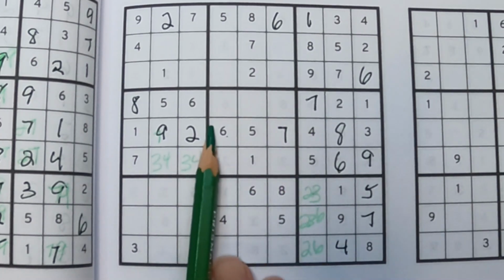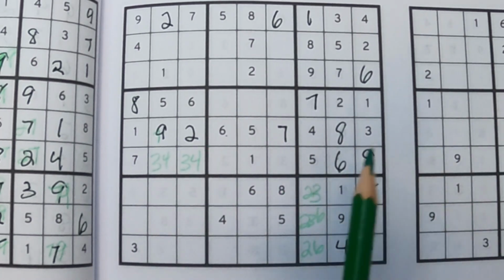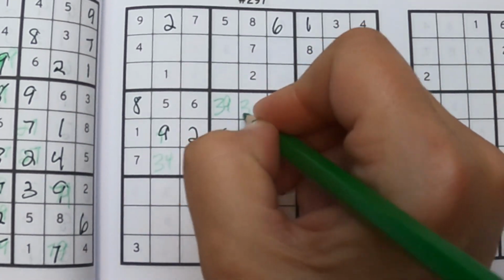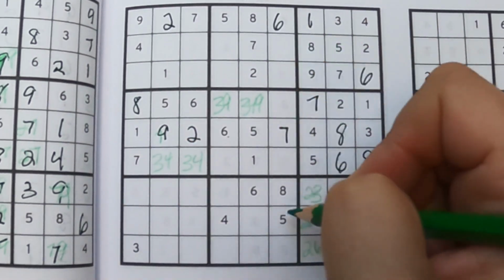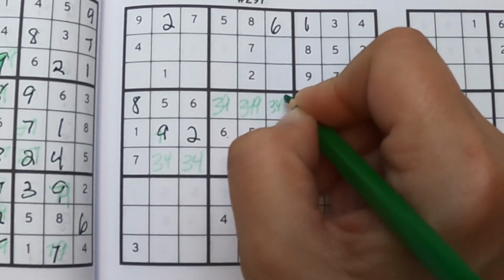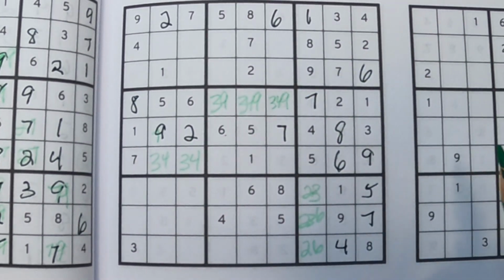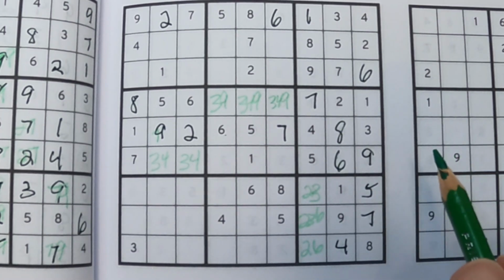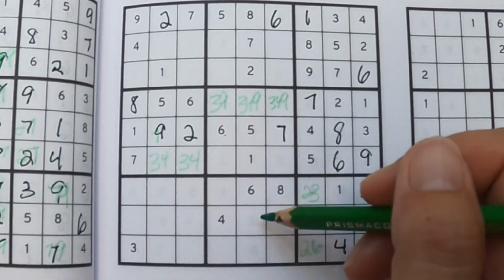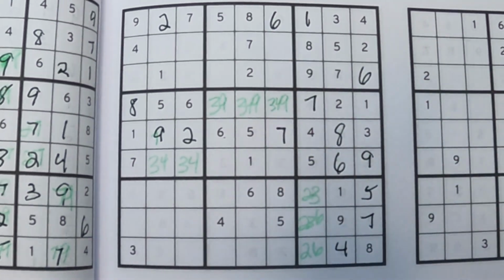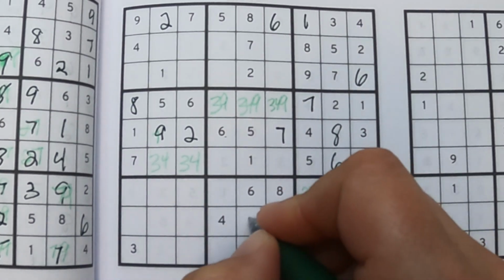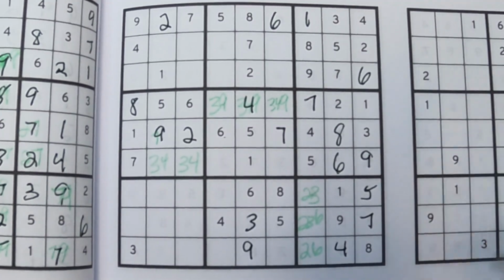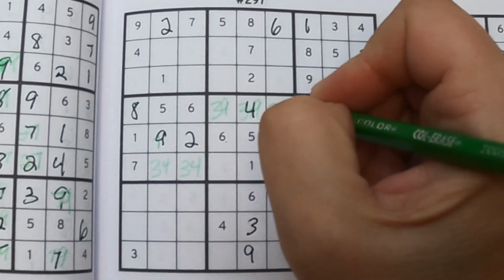For this row, we're missing 3, 4, and 9. We've got a 4 here, so 3, 9. No help here, 3, 4, 9. And no help here, 3, 4, 9. For this column, we're missing 3, 4, and 9. We've got a 4 and 9 here, so this is our 3. That 4 means this is our 9, 4. We can get rid of this 4 here.